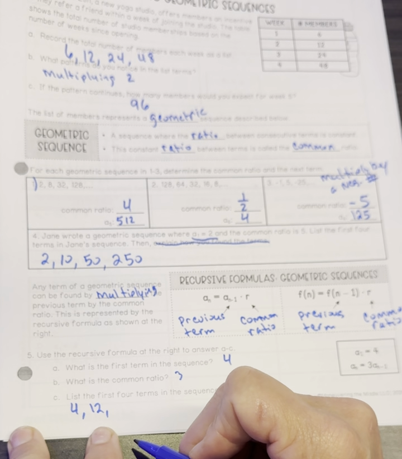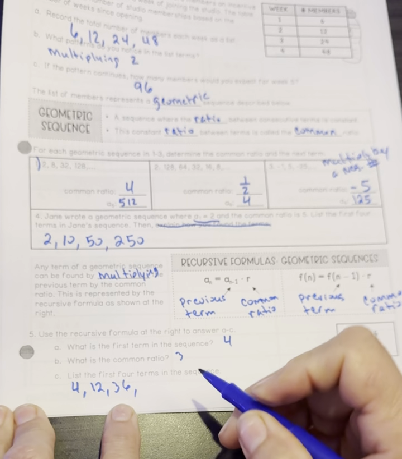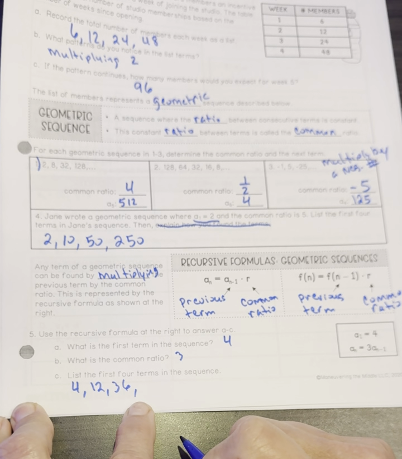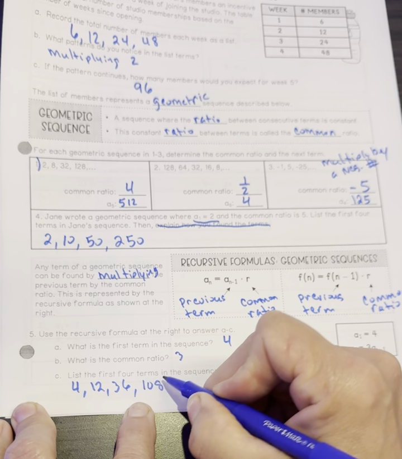12 times 3 is 36, times 3 is 108. Beautiful.